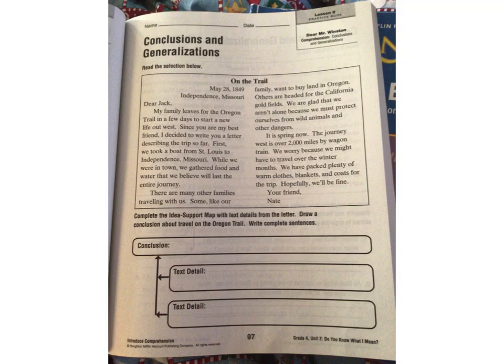Friends, today we are doing page 97, 99, and 100 in our reading workbook. Hope you're starting out your day great, or maybe you're ending your day great. So we are going to read a story. Mrs. Hagen's going to read it to you.